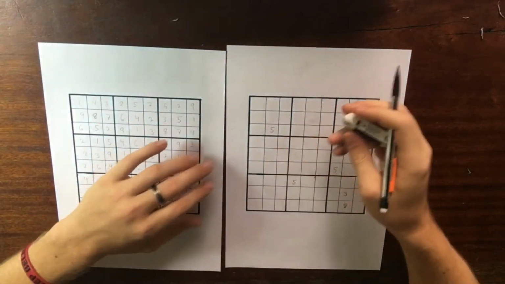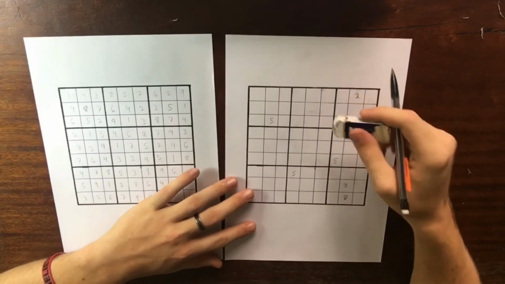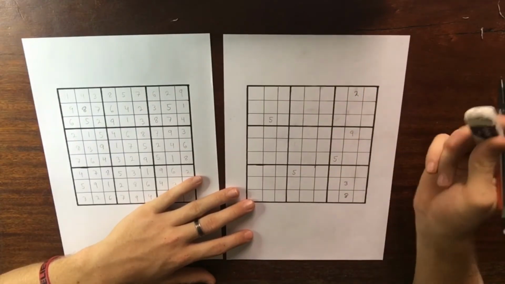As you can see, the eraser is a key part of this process. As you change your mind, just erase as you feel led.